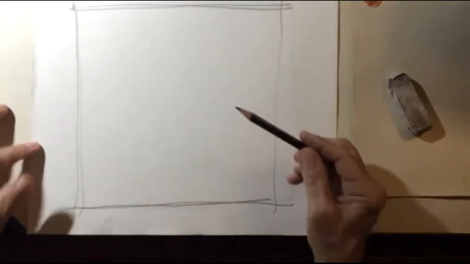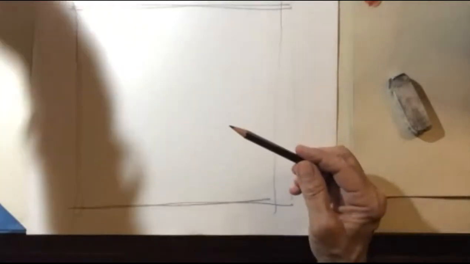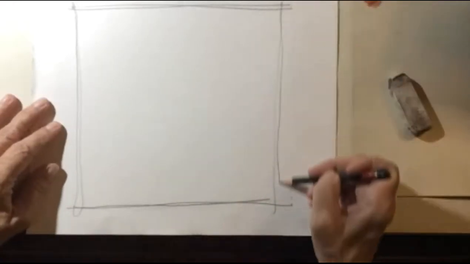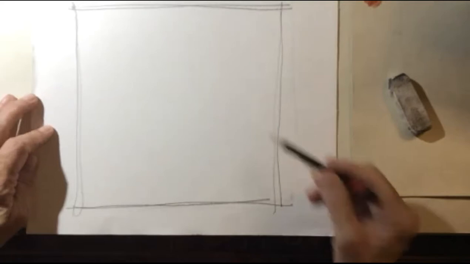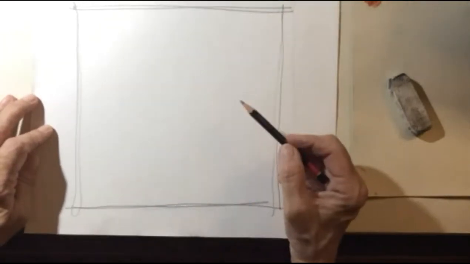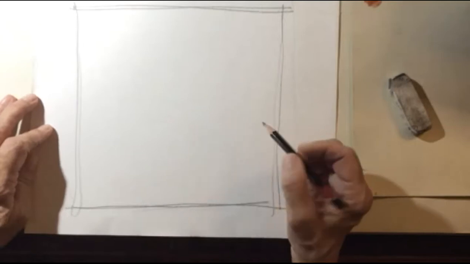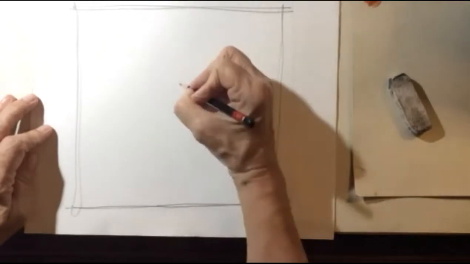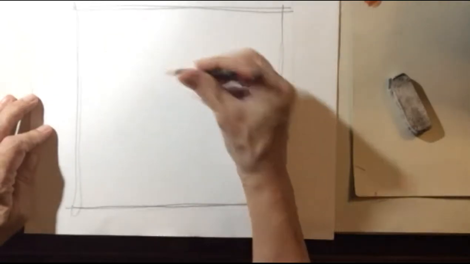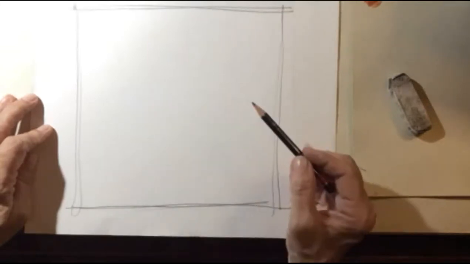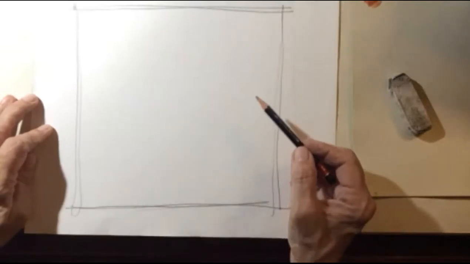Okay, so what you want to do is, if you're translating from a thumbnail to a bigger piece of paper, or even if you're just starting from scratch, you want to work light. You want to work light until you get everything on and get it figured out. So I talk about this in some other videos about how to hold a pencil, but you don't want to have that death grip. You want to skate over the surface of the paper until you feel like you got it down.